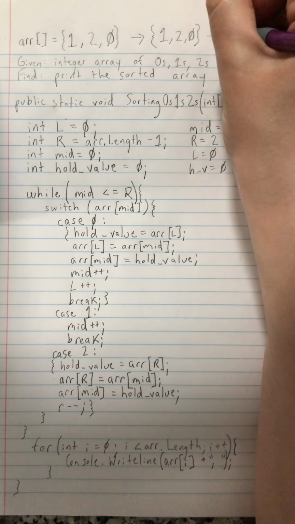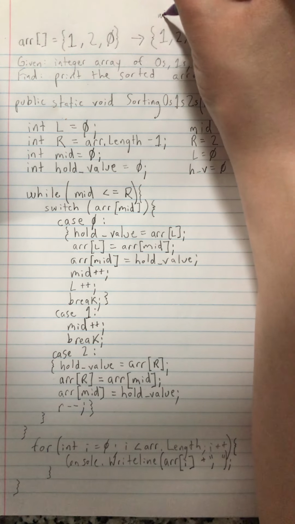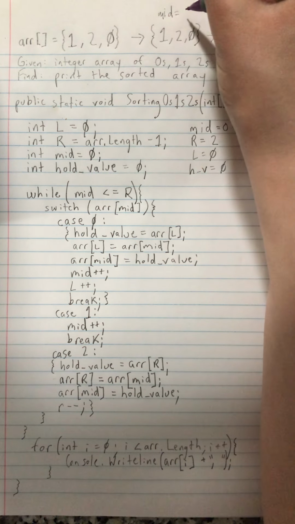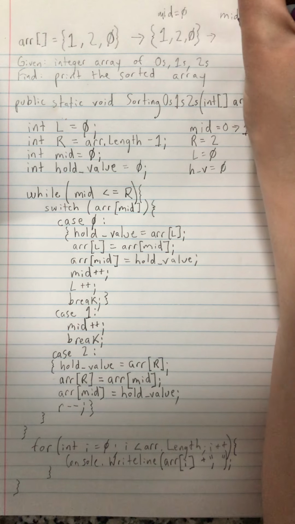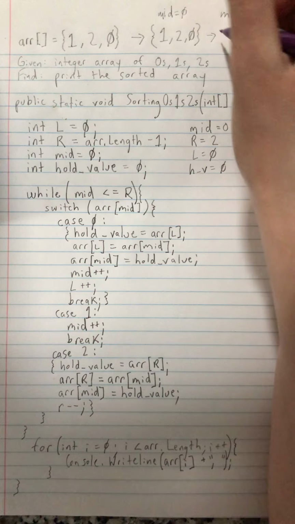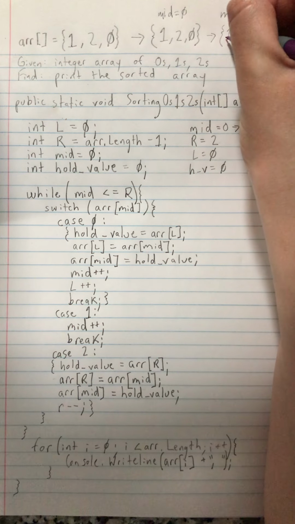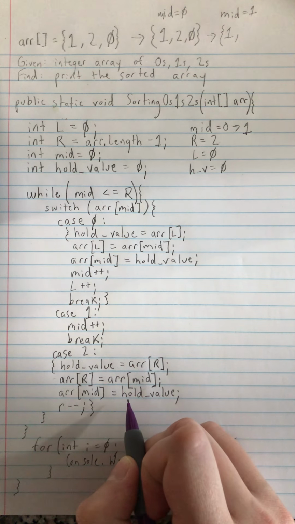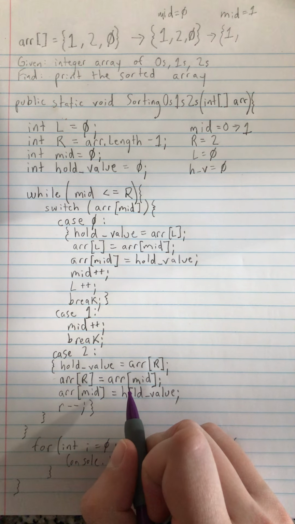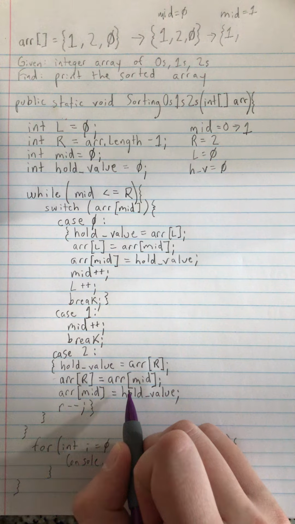Now at mid equals 1, this 1 is still here, but array of R, so array of 2, is being assigned array of mid, which is 2.